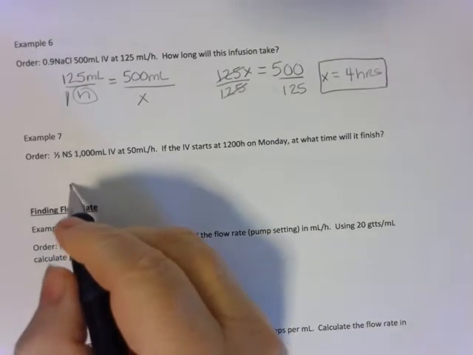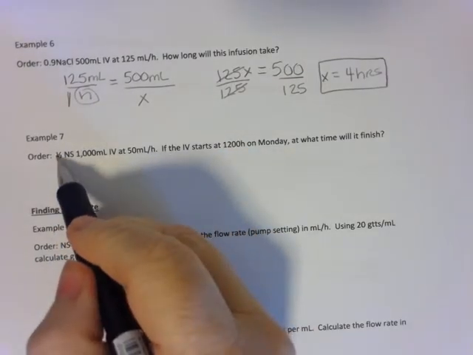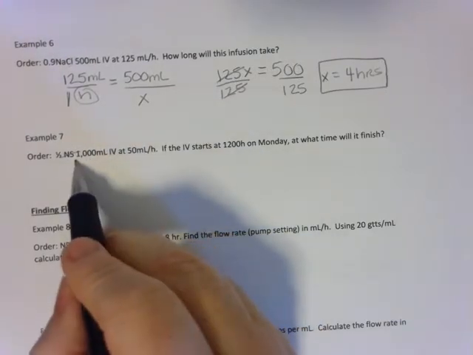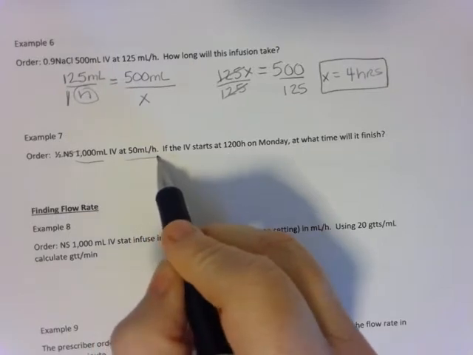In example 7, 1/2 normal saline. I don't really care about that right now, but I do care about 1000 mLs at a rate of 50 mLs per hour.